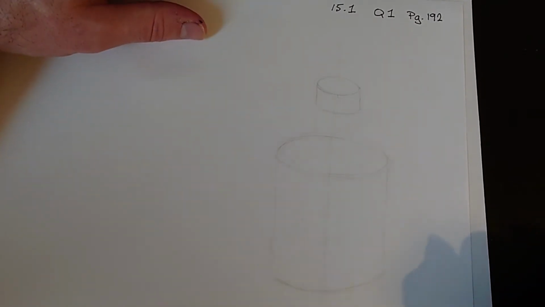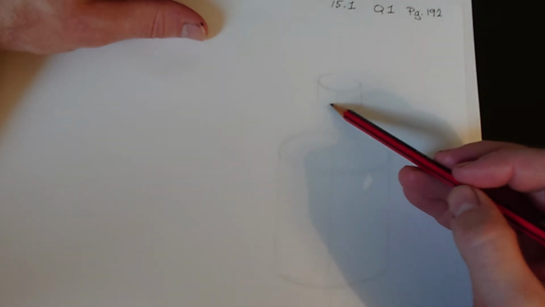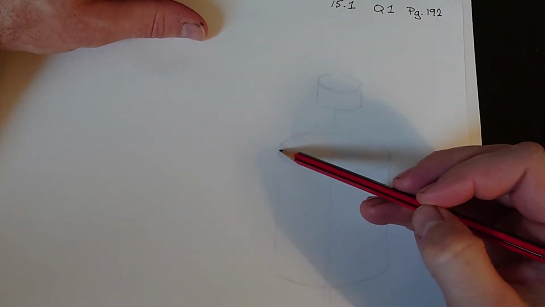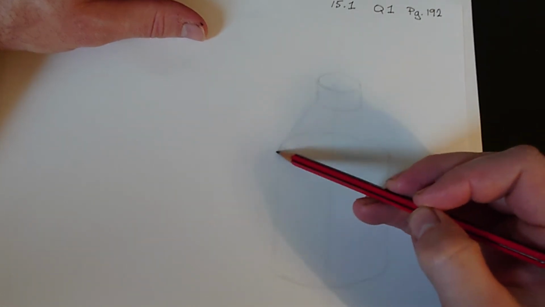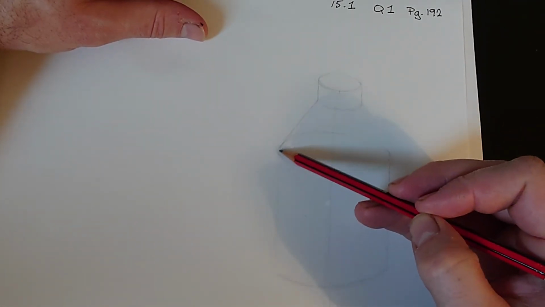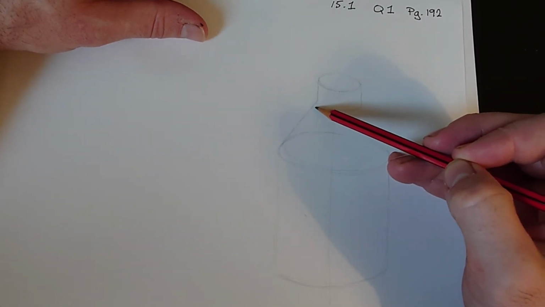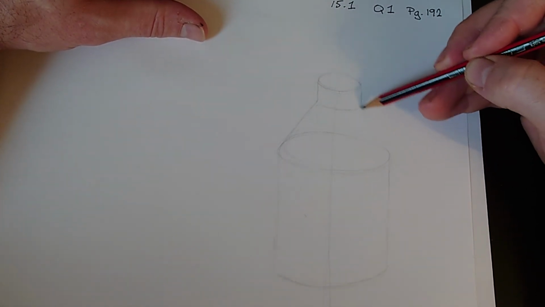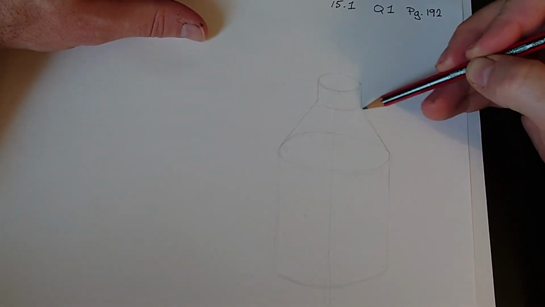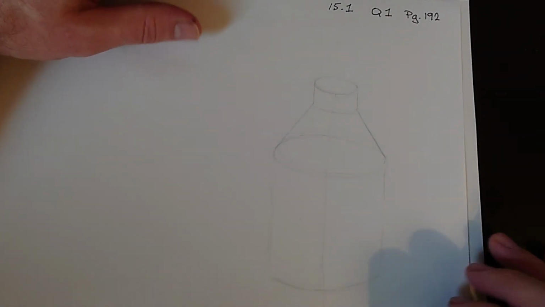The last part then, everybody, is to join the top part with the bottom part, and we're using two diagonal lines like so. This line should start from the extreme generator of the bottom cylinder and join to the extreme generator of the top part from both sides. Like so. That's the first part of this video, and that's just sketching the grain silo itself.